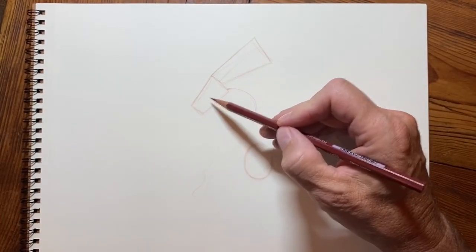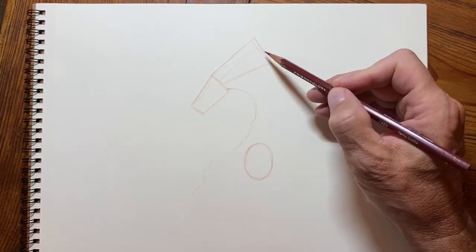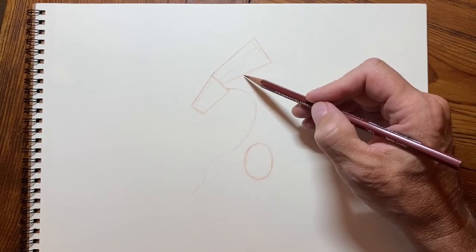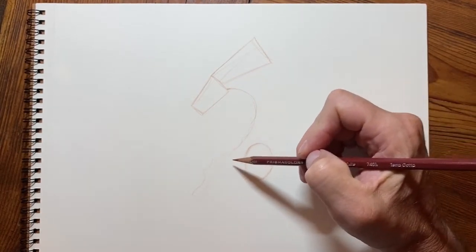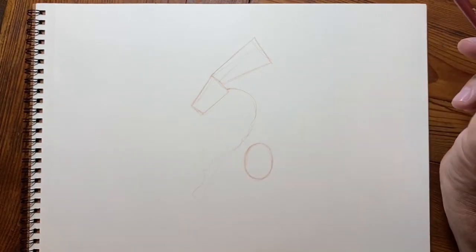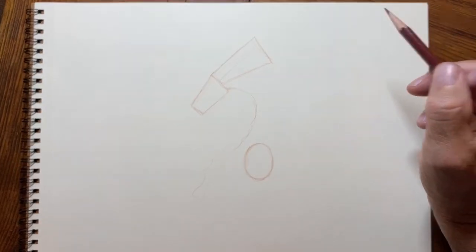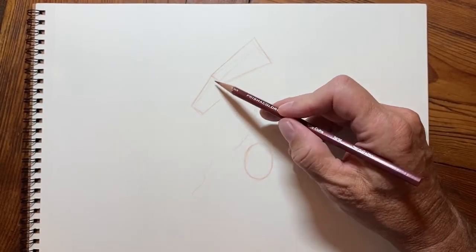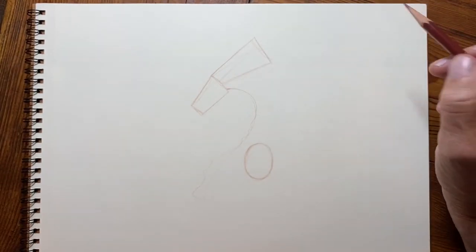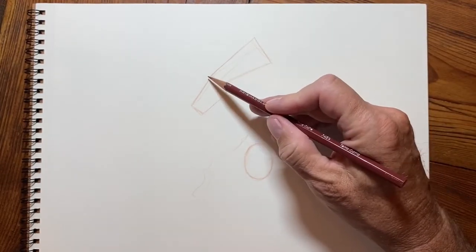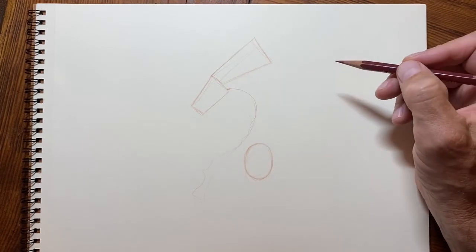So now that we have just a quick review of the elements of drawing, what I would like to do now is take this idea from just a simple geometric shape, and I kept this kind of light, and I'm going to go over it with a little bit different line here.